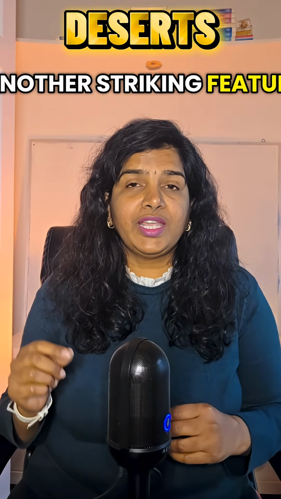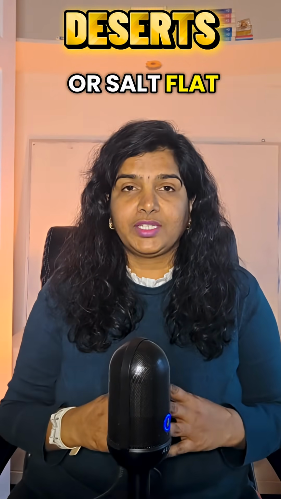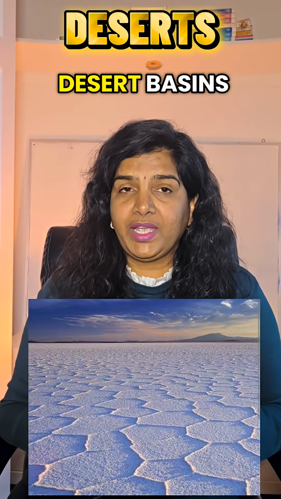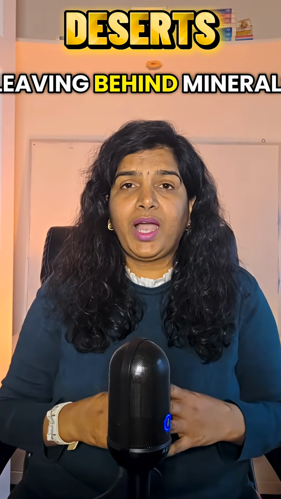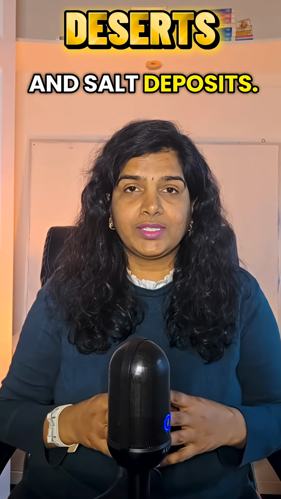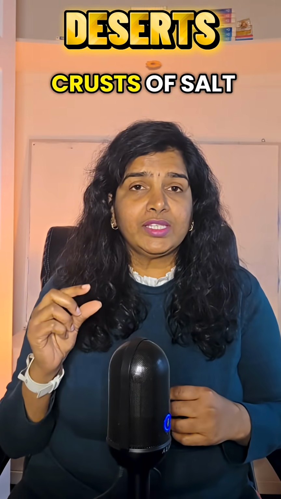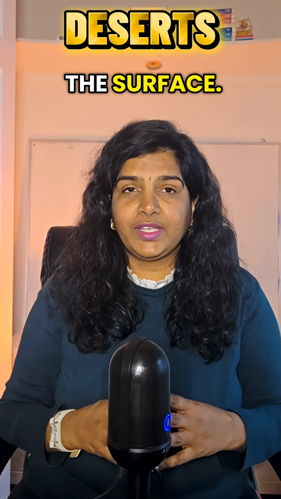Another striking feature is the playa or salt flat. Playas form in desert basins where water briefly collects and then evaporates, leaving behind minerals and salt deposits. Over time, thick crusts of salt can form across the surface.